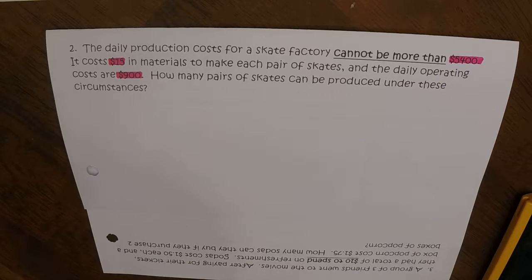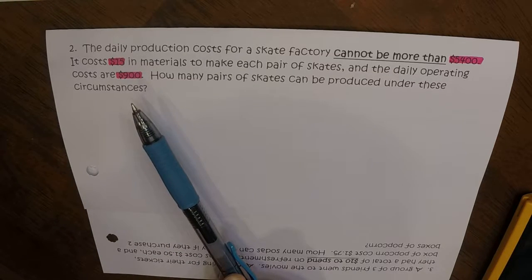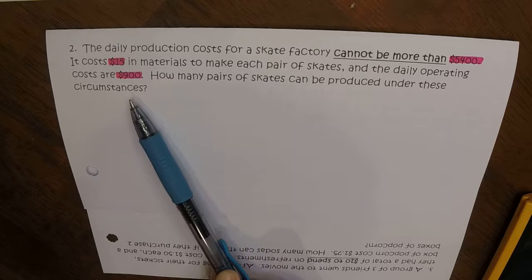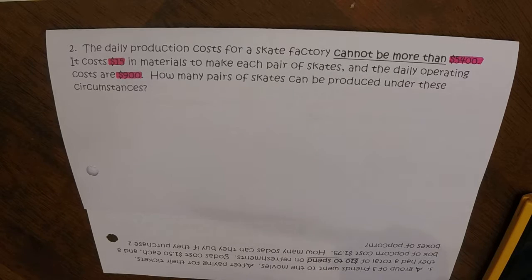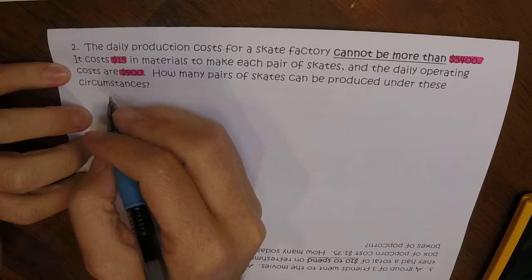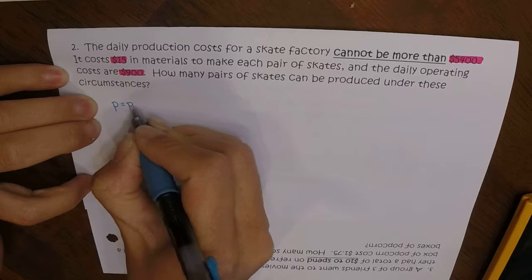So the first step is to define the variable. We said to define the variable, we're always going to look at the very last sentence and figure out what we're looking for. Well, it says how many pairs of skates can be produced under these circumstances. I'm wanting to know how many pairs of skates. So you could use P for pairs of skates. You could use S for skates. I don't really care. S kind of looks like a number, so I guess I'll use P for pairs of skates.